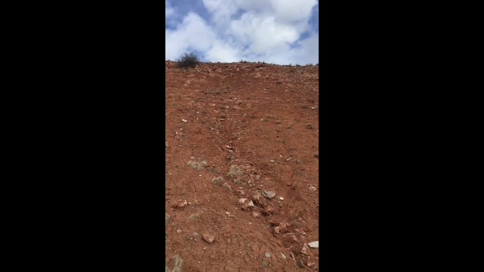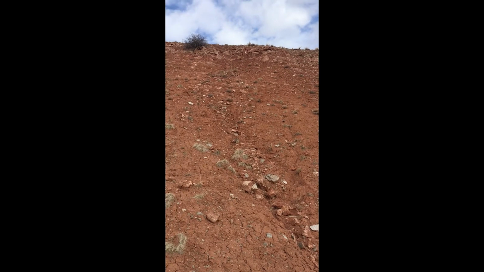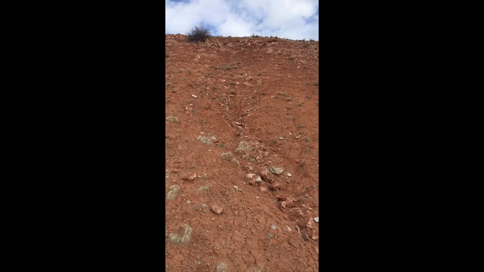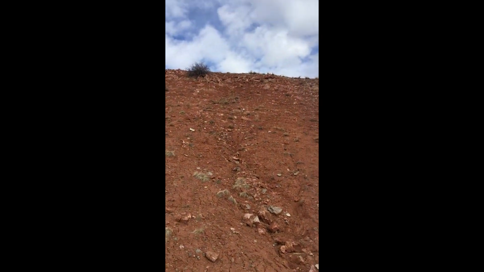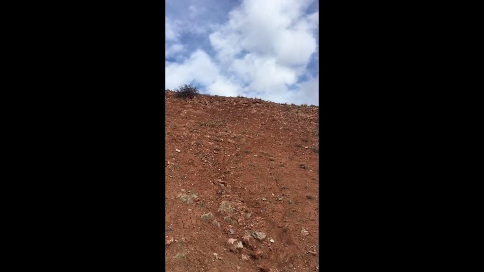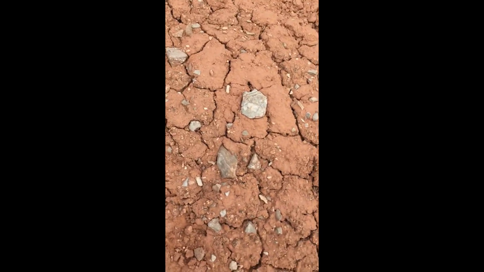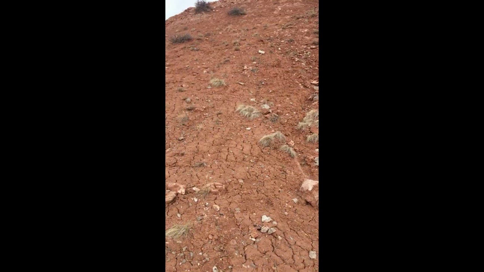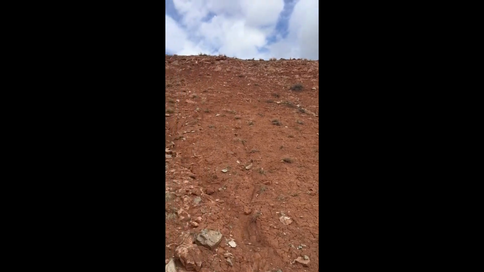So this is a view looking up a slope on the Gypsum Spring Formation, and it's dominated by this reddish mud rock that you can see, but it's interspersed with, well, up at the top, a gypsum layer, and it has some of the limestone. It's eroded down from the top, but limestone coming from various limestone layers, usually they're at the top of these ridges.